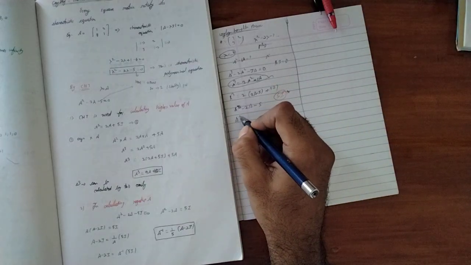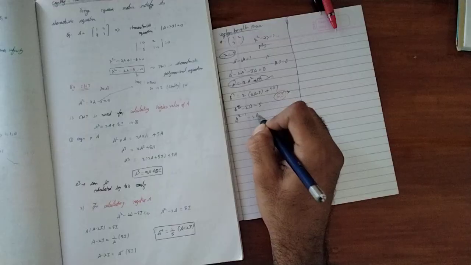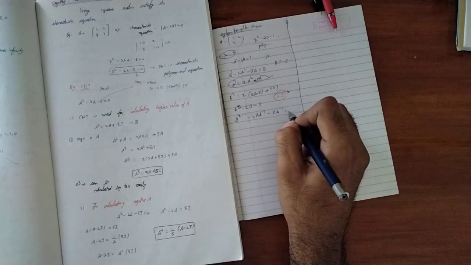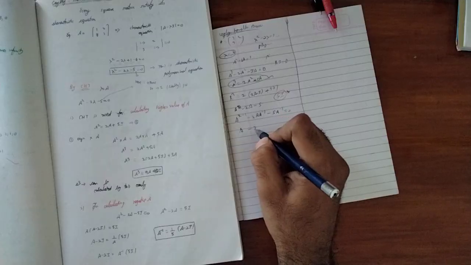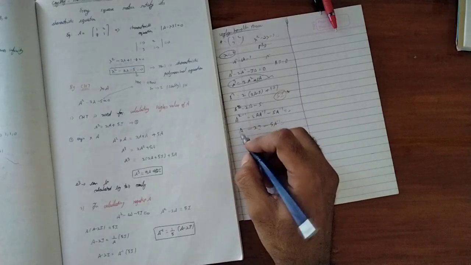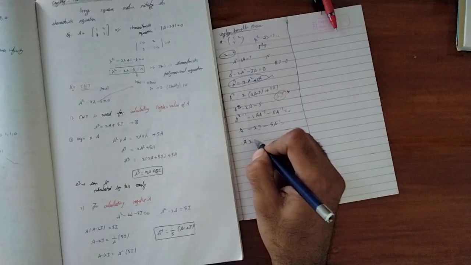So multiply by A inverse: A minus 2 times I minus 5 times A inverse equals 0. So this is A minus 2 times I minus 5 A inverse equals 0. So make it, that's it: A minus 2 times I.